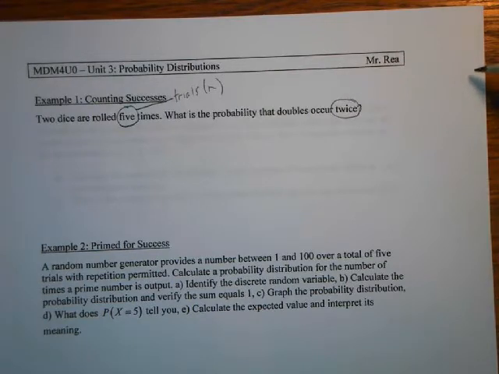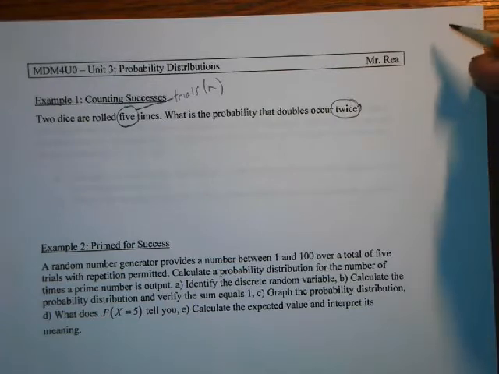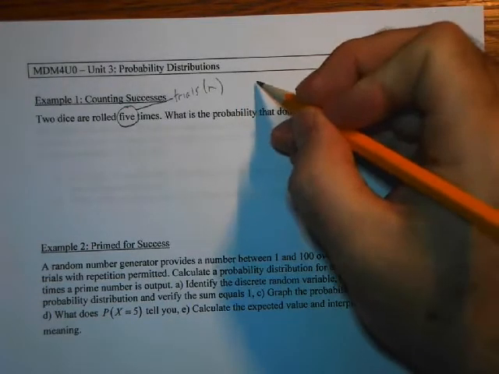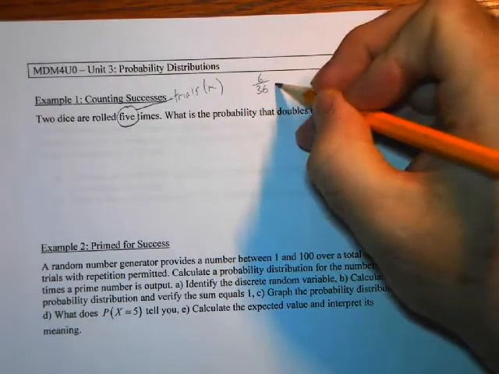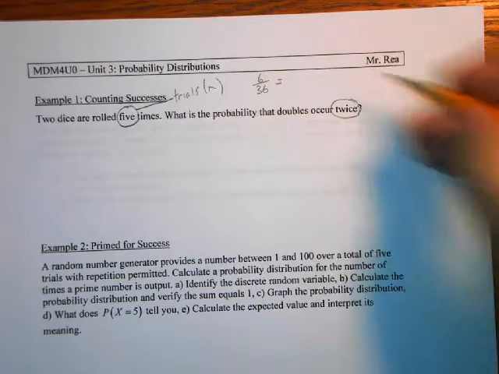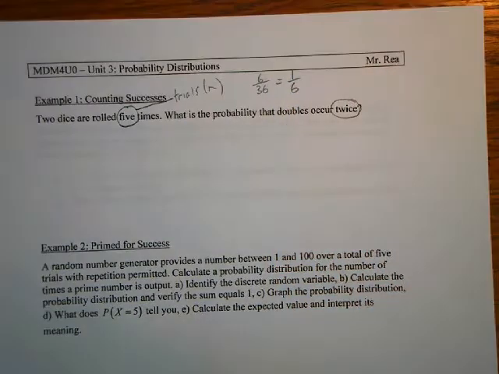You can easily see that I could get double 1s, double 2s, double 3s, up to double 6s. So there are actually 6 ways you can get doubles out of 36. So we'll start with that. The probability of rolling doubles once is 6/36, or reduced, 1/6.